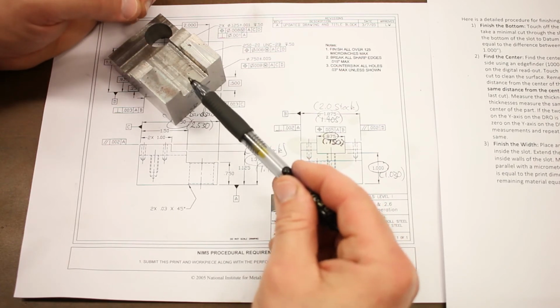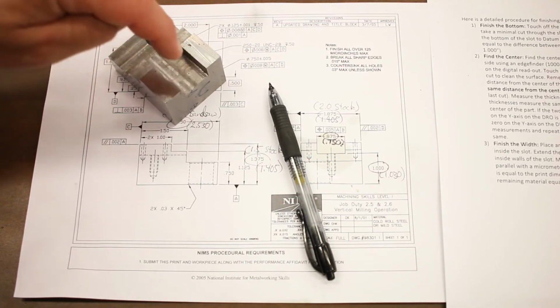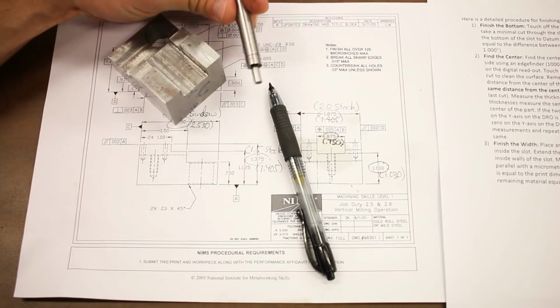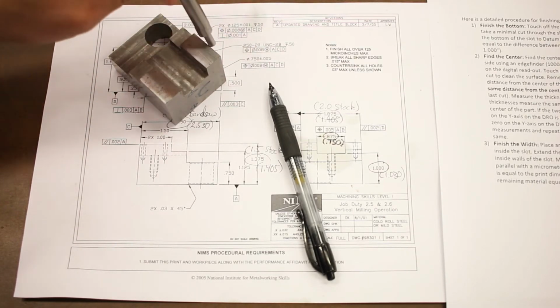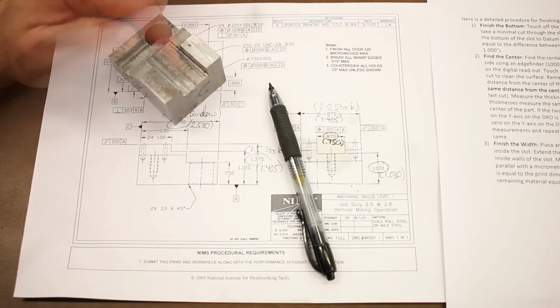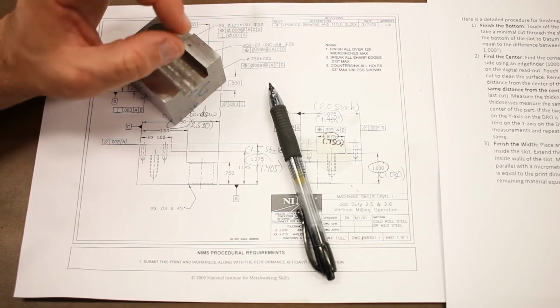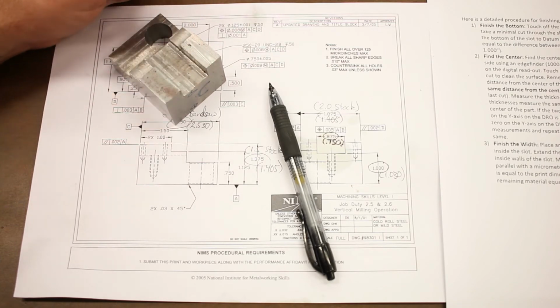The next thing that we need to do before we start worrying about the width of the slot is get the slot on center. The first thing we're going to do is find the center of the part. Just like we did when we were roughing out the slot, we're going to use the edge finder and touch off both sides of the part and then find the center. Then we're going to call that 0 with the digital readout. That's going to get us really, really close to center of the part, but it's not going to get us right exactly on the money, okay?